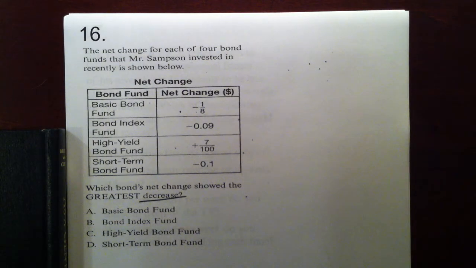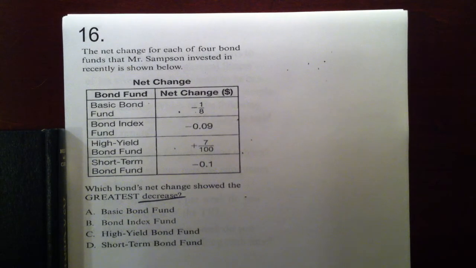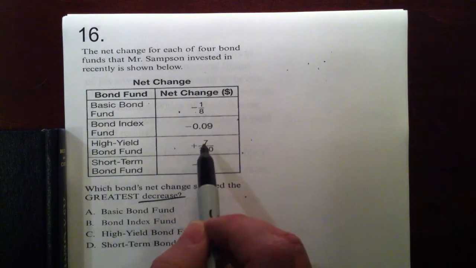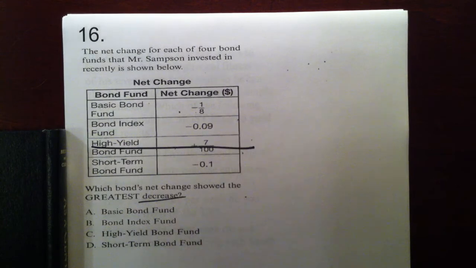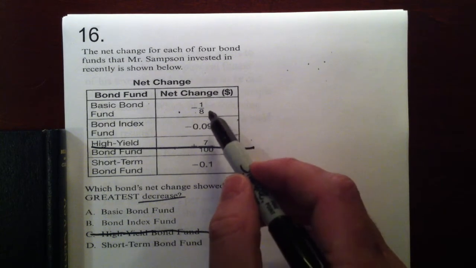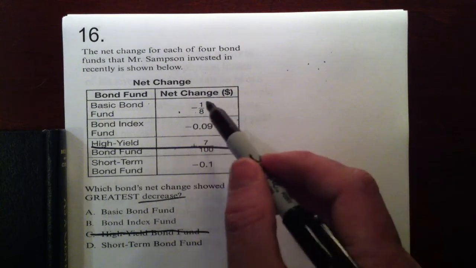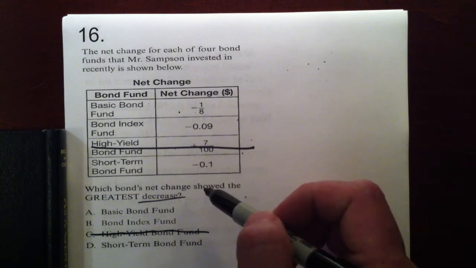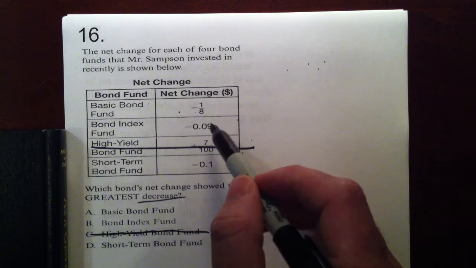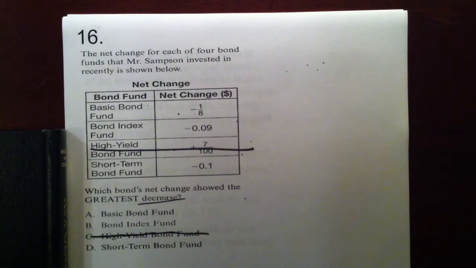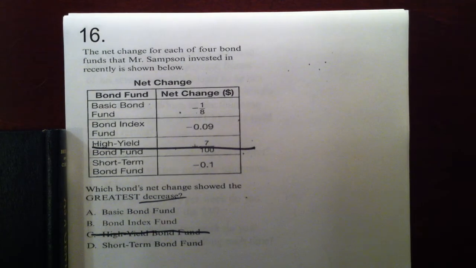Well, we can automatically eliminate one of these choices right off the bat, which is right here, because this high yield bond fund increased by 7/100. So we can mark that one out, choice C. Now the easiest thing for us to do so we can compare, we need to try to convert everything to either a fraction, a decimal, or a percentage. Well, since we have 2 decimals already, the easiest thing is to go ahead and convert -1 over 8 to a decimal.